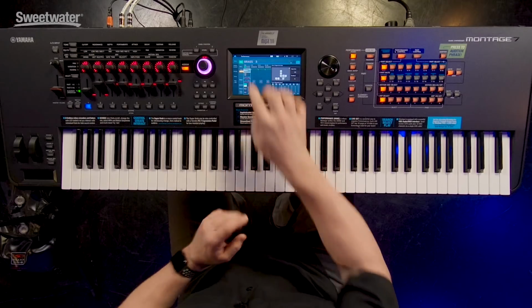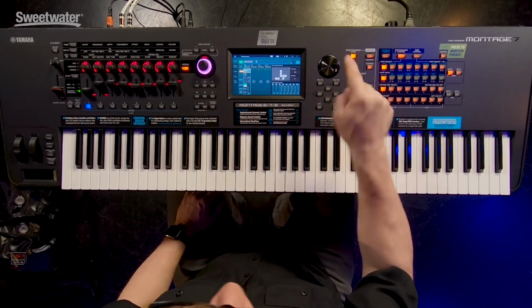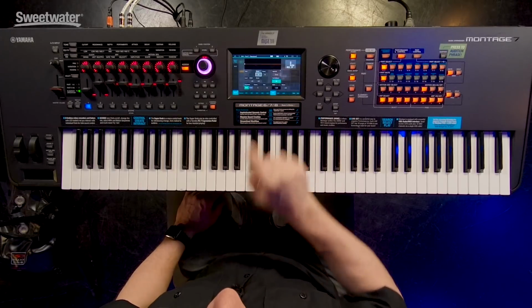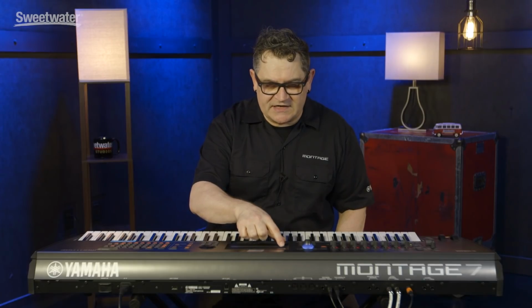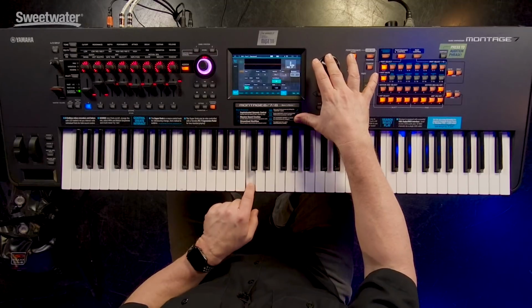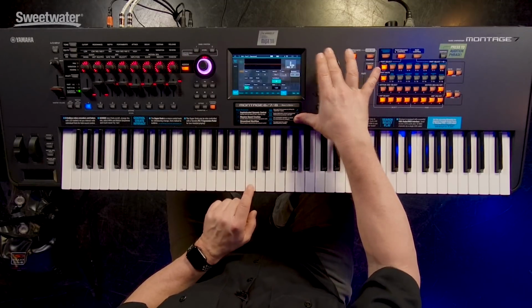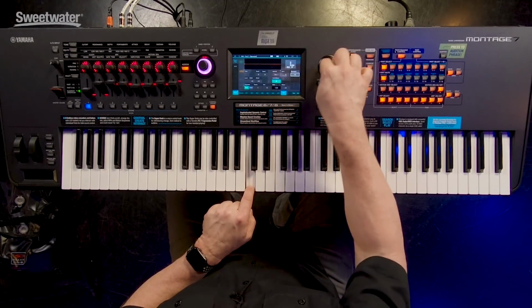So first thing I'm going to do is select this part. I'm going to hit edit, and I'm going to select operator 8. That's a pretty important operator because it's a carrier. So I'm going to go over here and I'll select a resonant harmonic spectra. Now when I change that, it can drastically change the sound.